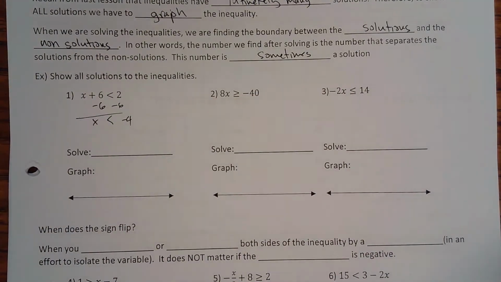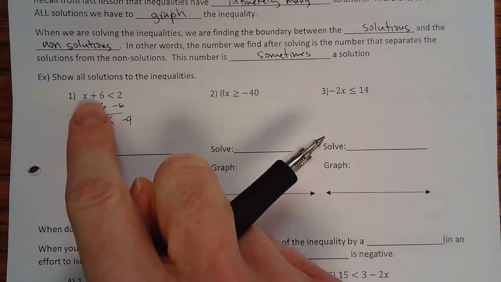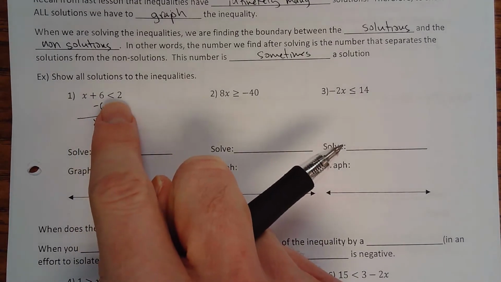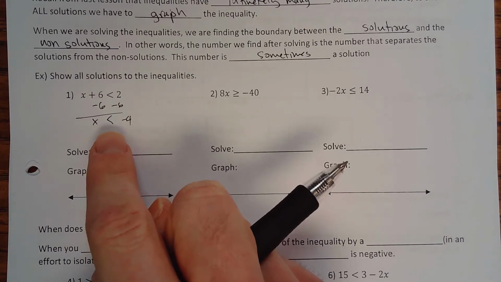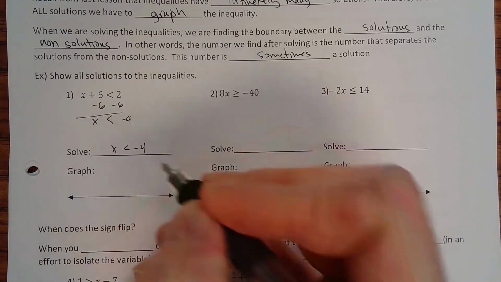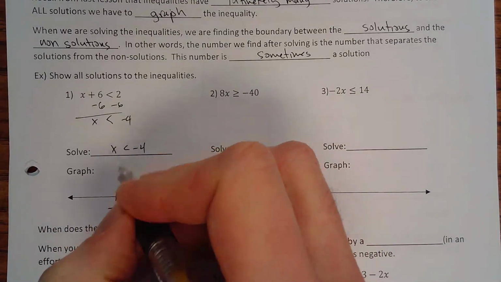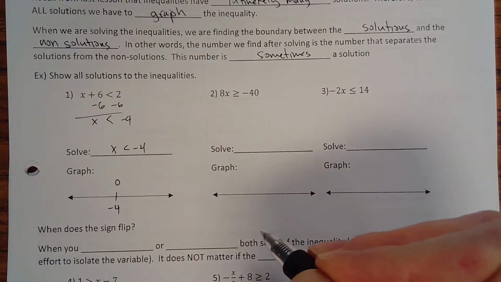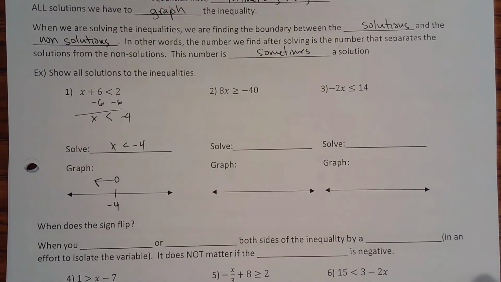Now any number less than -4 would be less than 2 if you added 6 to it. So this is an equivalent inequality. We're going to stick with this one now. So this would be x less than -4, so graph that guy. -4, less than means open circle, and if it's less than, go to the left.